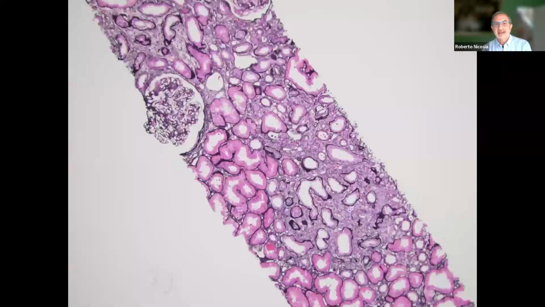And here is a slightly higher magnification view that demonstrates the presence of these cellular infiltrates and tubular atrophy. Some of the tubules also show features of injury. And you can see even at this magnification, the patent glomeruli are not normal.